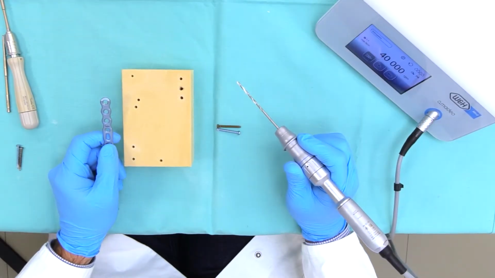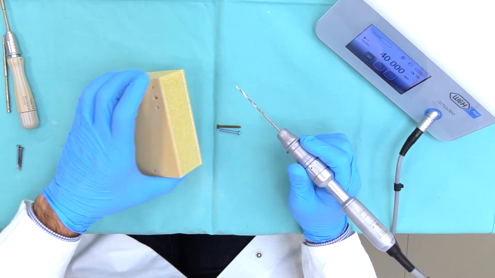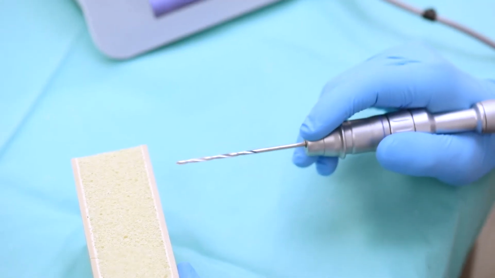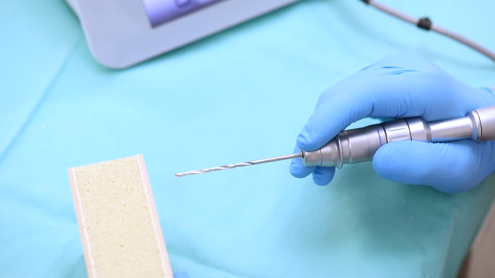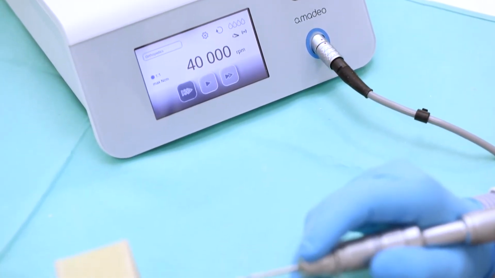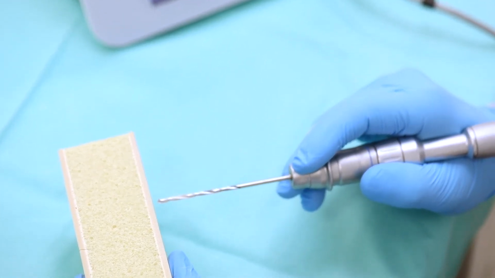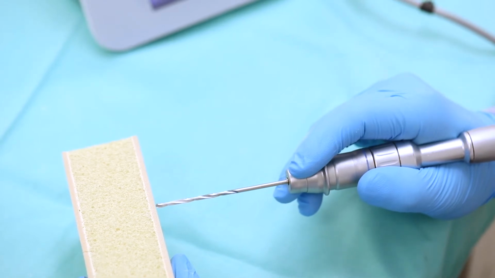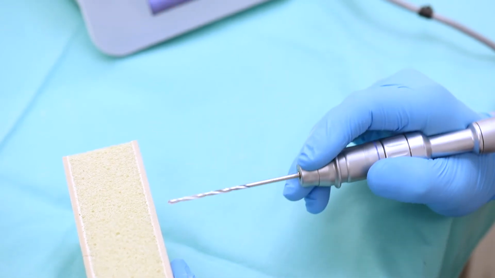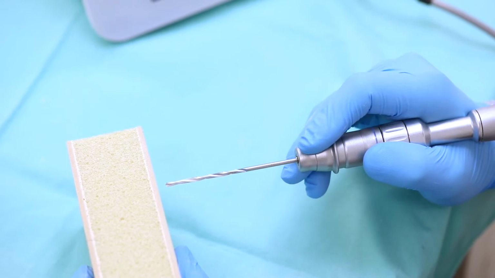One of the advantages of angular stable screws is in osteoporotic bone. This is a model of an osteoporotic bone. For drilling, we use 40,000 rounds per minute. To avoid heat necrosis, you should not press too much on the bone and always use sharp drillers. I control it with the foot control.